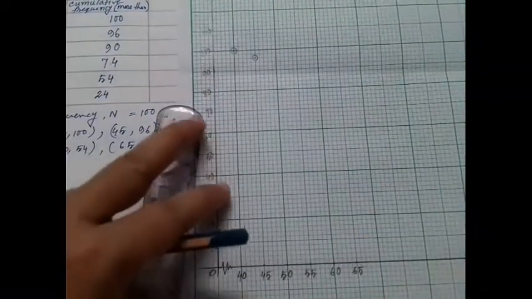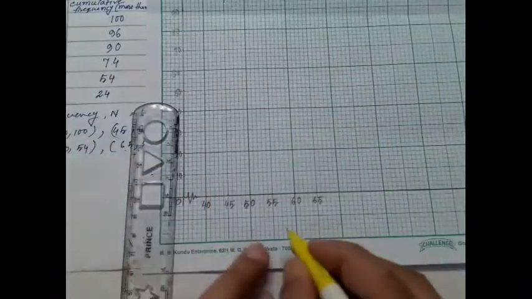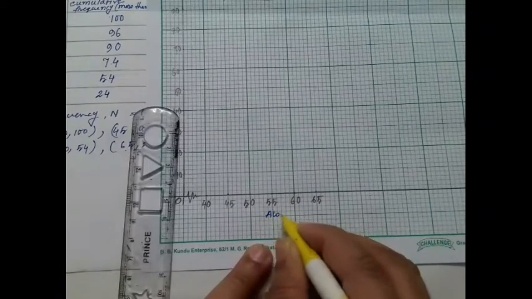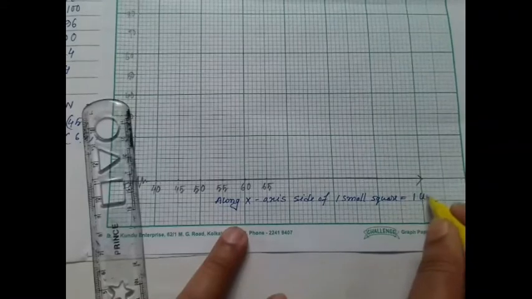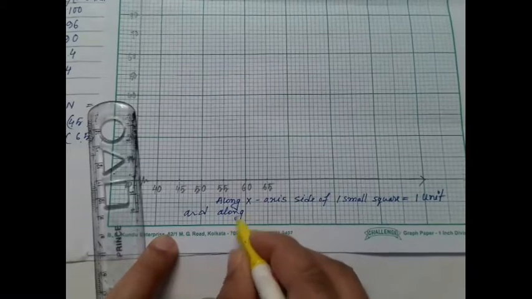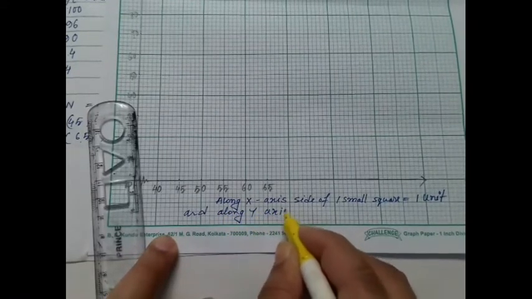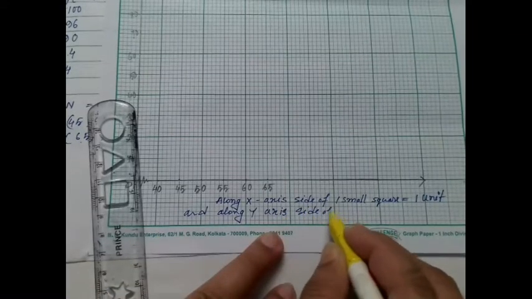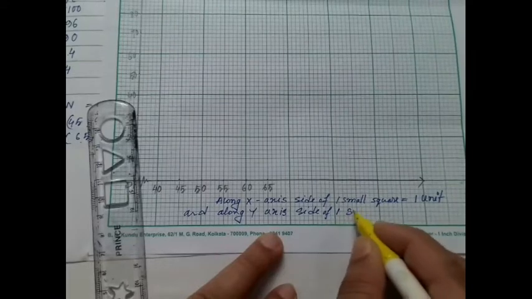Okay, one thing we have to write, as we have written in the previous Ogive: along the x-axis, side of one small square equals 1 unit, and along the y-axis, side of one small square equals 2 units.